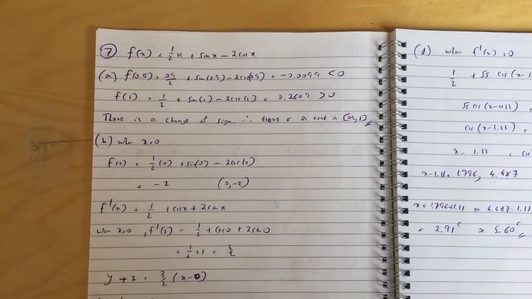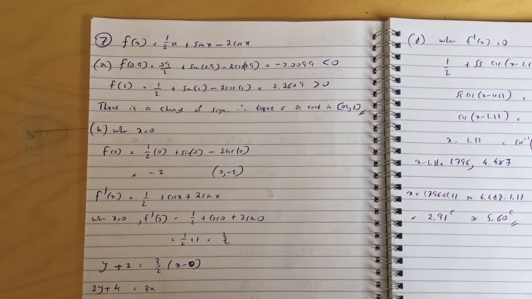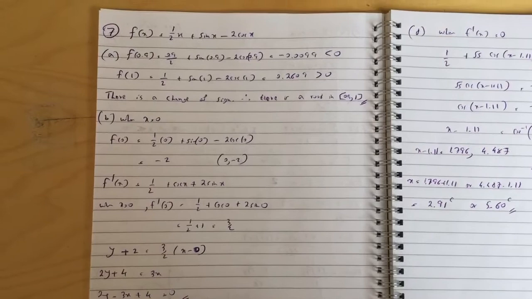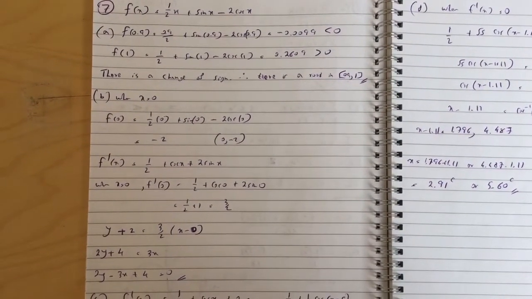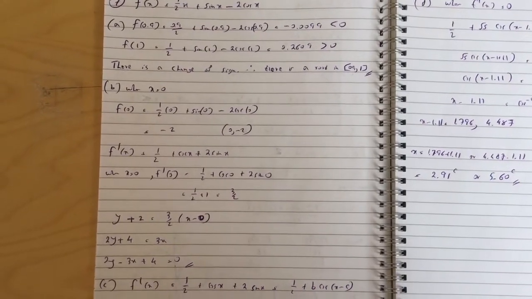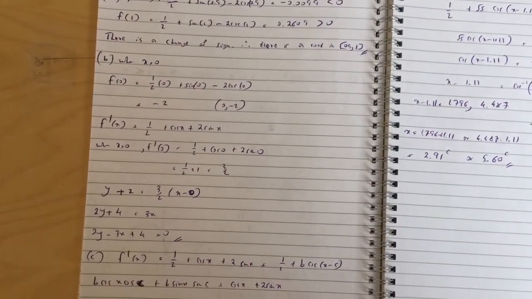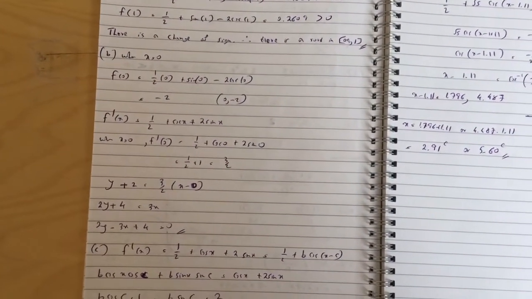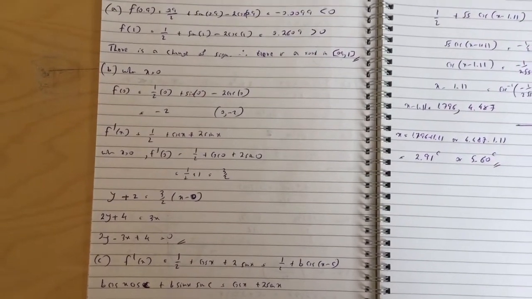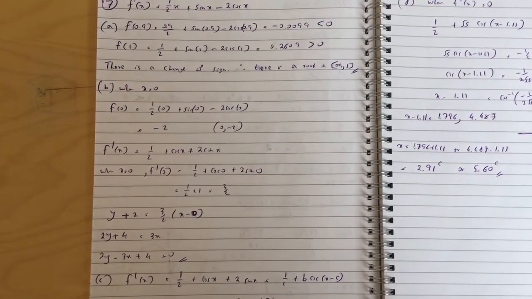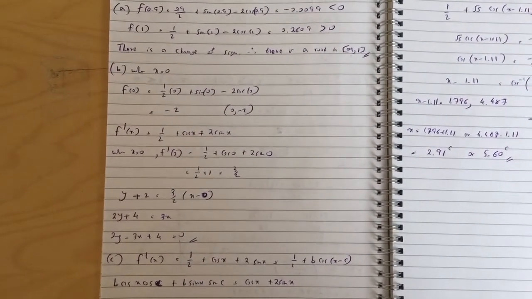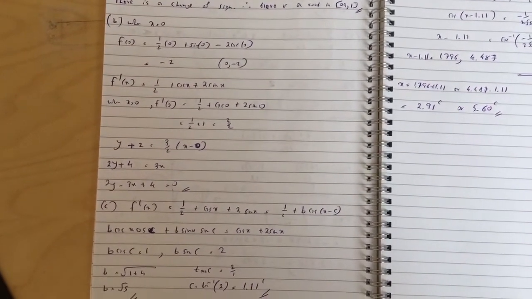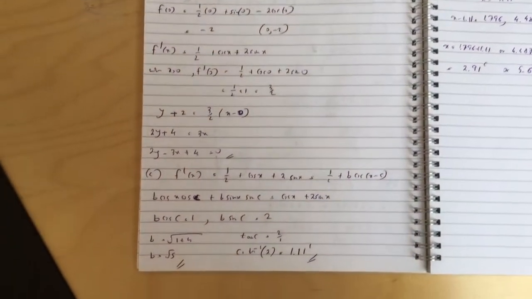Question 7, so f of 0.9 is less than 0, f of 1 is greater than 0, so there's a sign change, so therefore there's a root. When x equals 0, f of 0 is minus 2, and f dash of x is that. You just differentiate the original function, and then you put the 0 in, you get the gradient as 3 over 2, and then you get the tangent, which is 2y minus 3x plus 4 equals 0.